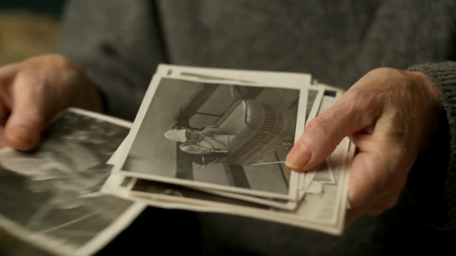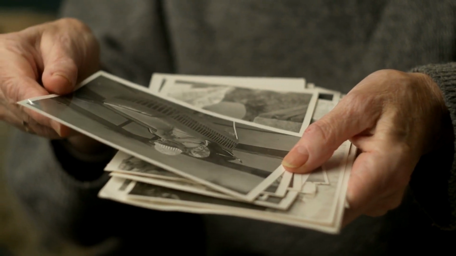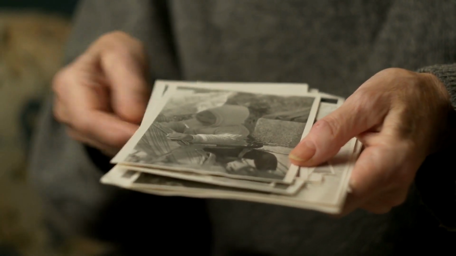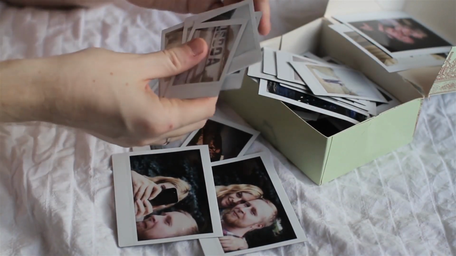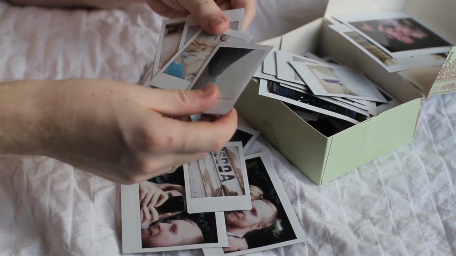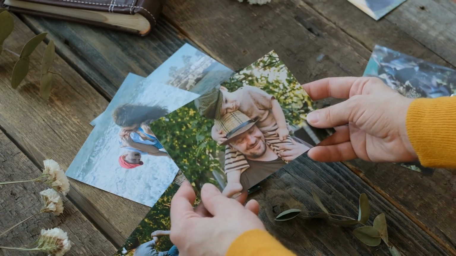Next, begin gathering meaningful items that represent different stages of the person's life. Photographs are usually the centerpiece of any memory table. Include a variety of images from childhood, school years, career milestones, family gatherings, vacations, special celebrations, and recent years. Using photos from different decades helps tell a complete life story rather than focusing on a single period.